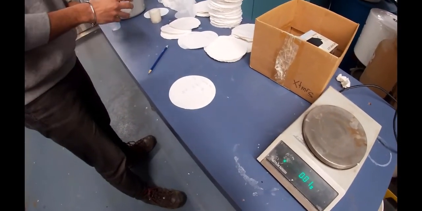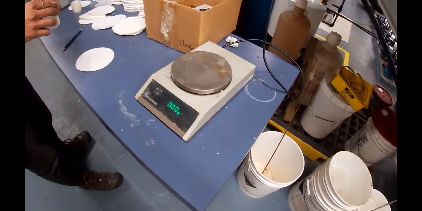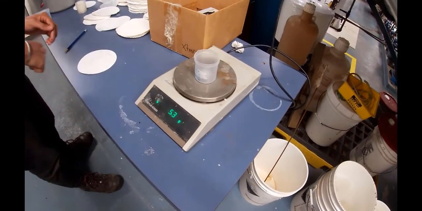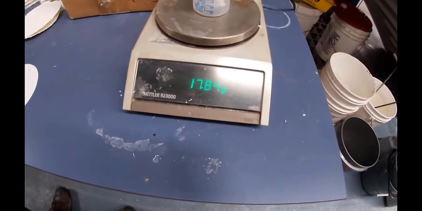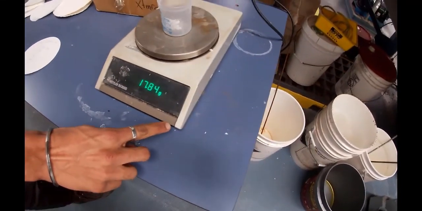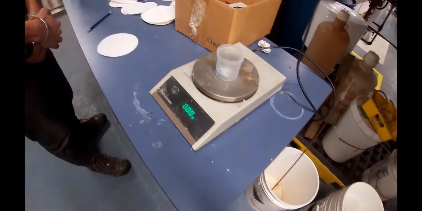Then he's going to weigh the weight of a beaker. And that came up at 17.84 grams. He's going to write that onto his piece of paper.